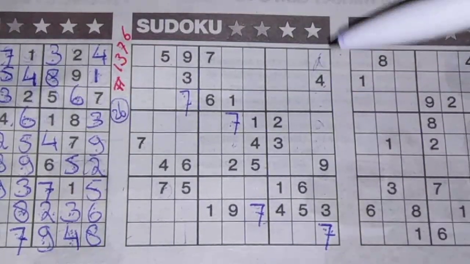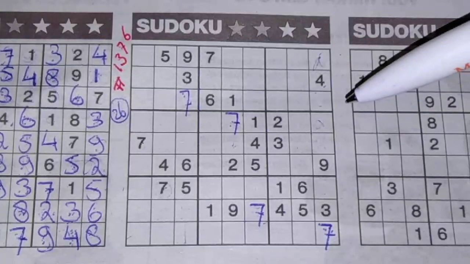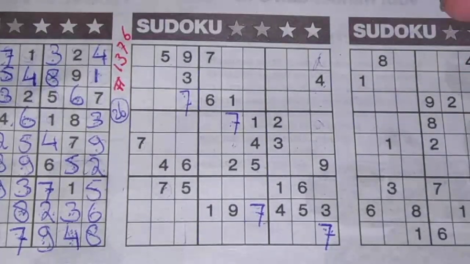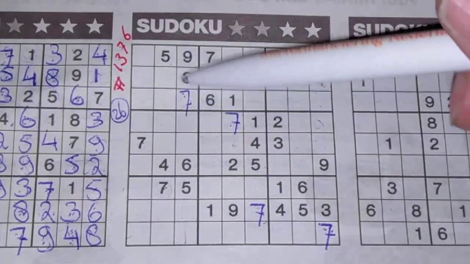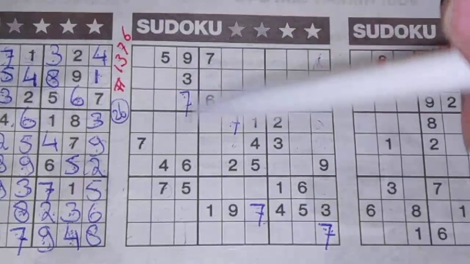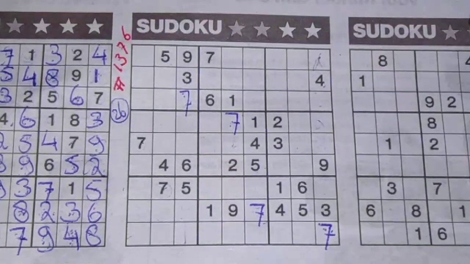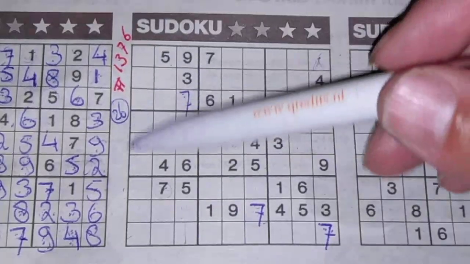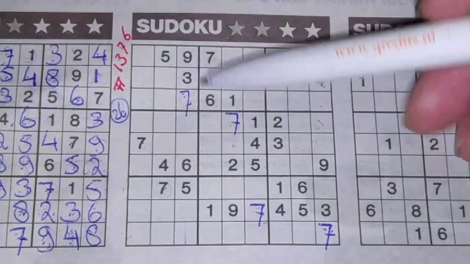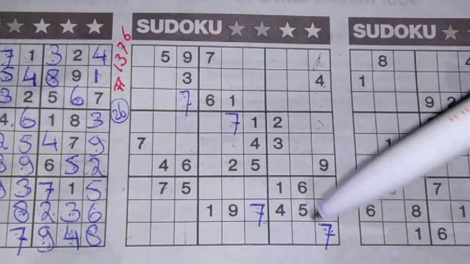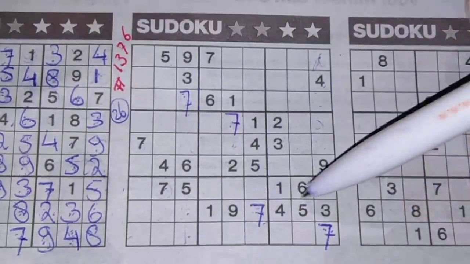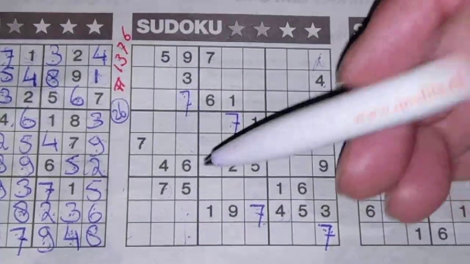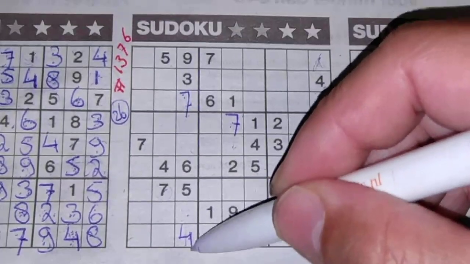Let me see which number I will pick. How about in this third column, the number 4. We see here 4 in this big square. That means no 4 in these 2 boxes, so the 4 could be here or could be there. We see here 4, no 4 there. 4 should be here.